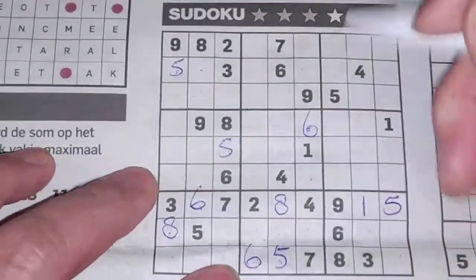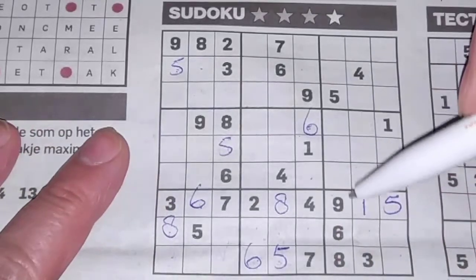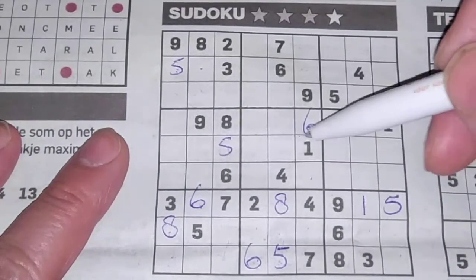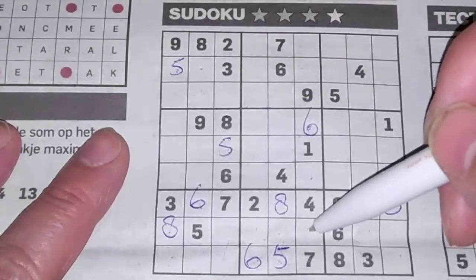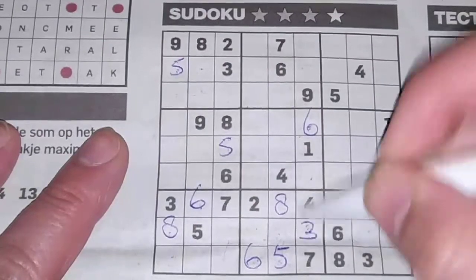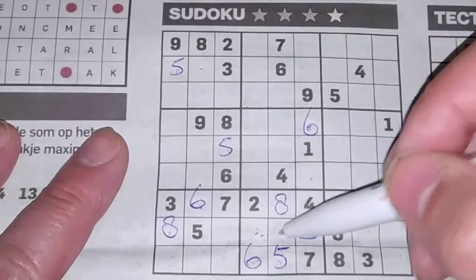These 3 numbers are the numbers 1, 9, and 3. I see here a 1 and a 9, so no 1 and 9 in this box. So 1 digit left for the 3. Here we have a 1 and a 9, a 1 and a 9.